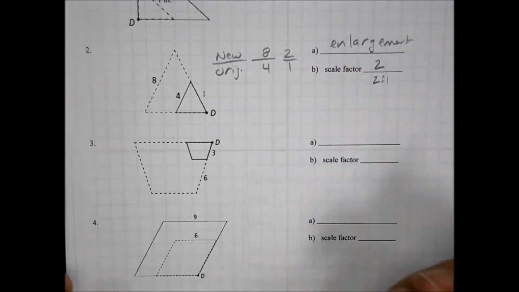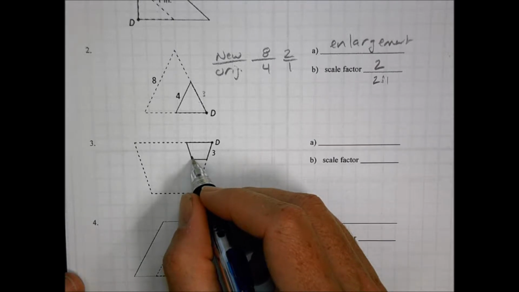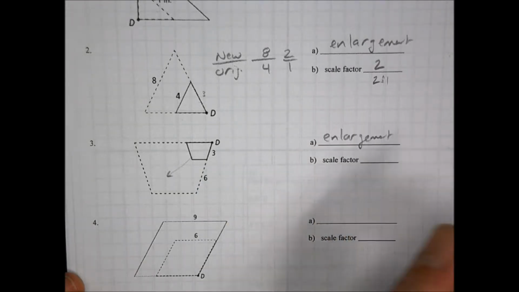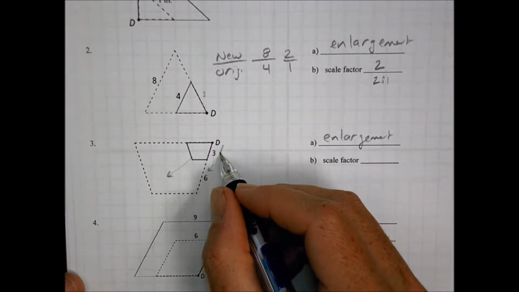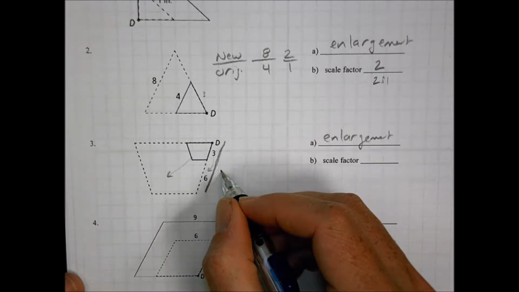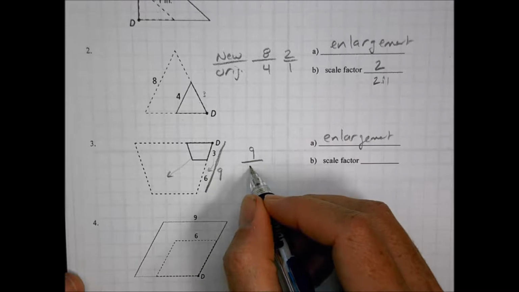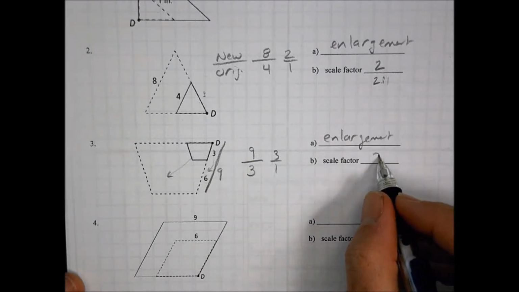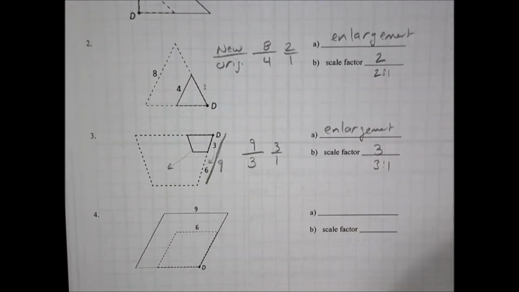Number 3 is a great one just because of how it's set up to make you pay attention and be precise. I have a small one going to larger, so this is again going to be an enlargement. But I'm not just going 3 to 6, so be careful there. It's actually going 3 to the combined length. The combined length is actually 9. So my new length is 9 and my original length was 3, and that reduces down to 3 to 1 for my scale factor to be 3, or again 3 to 1. Okay, that's the idea there.